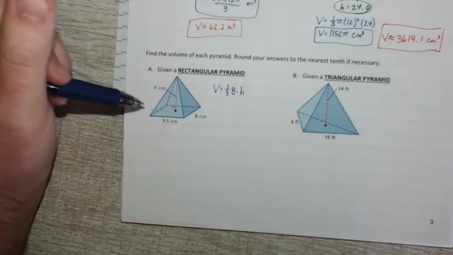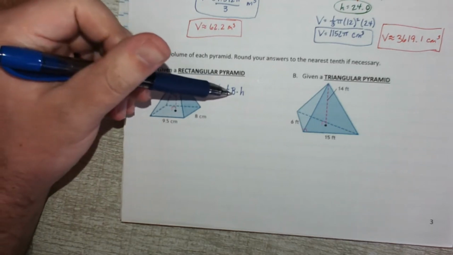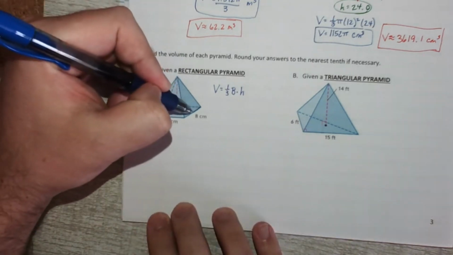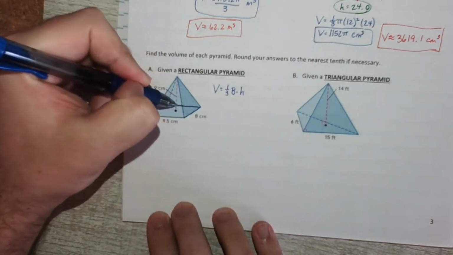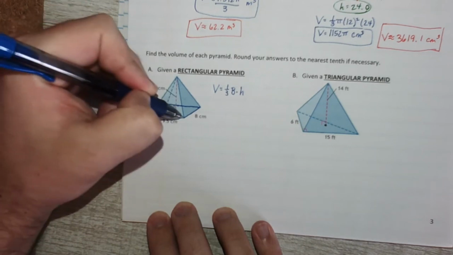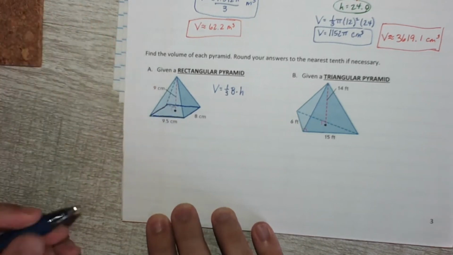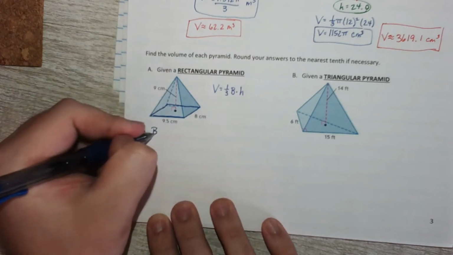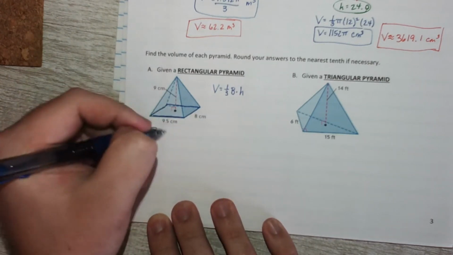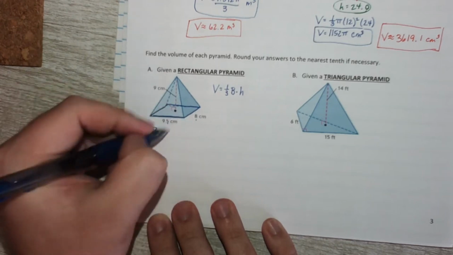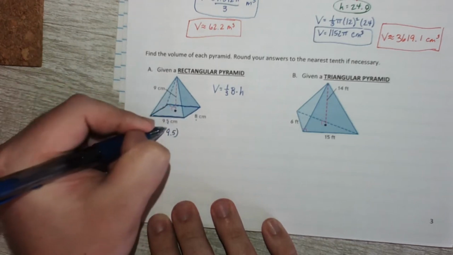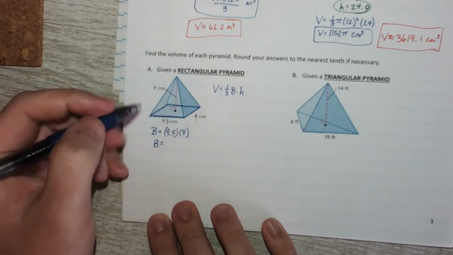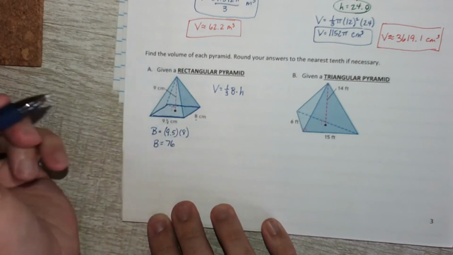To find the area of the base, since it's a rectangular pyramid, the base is a rectangle. So to find the area of a rectangle, we take length times width. So 9.5 times 8. The area of the base is going to be 76.